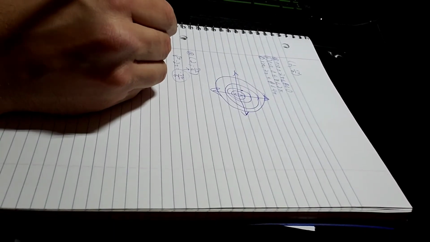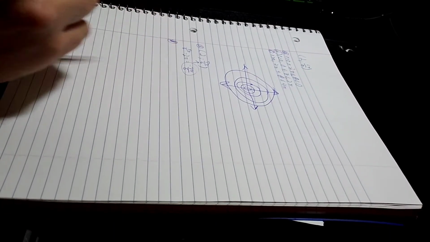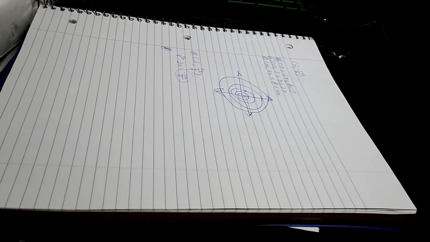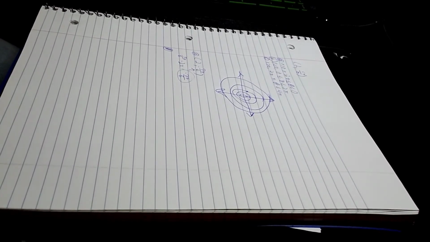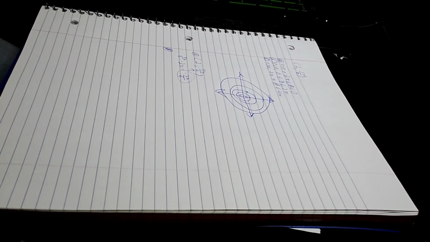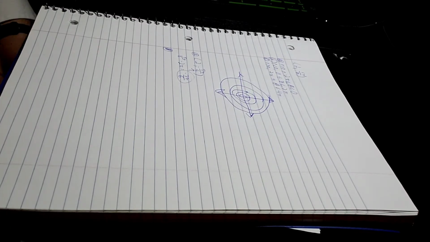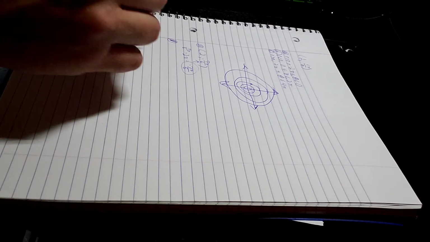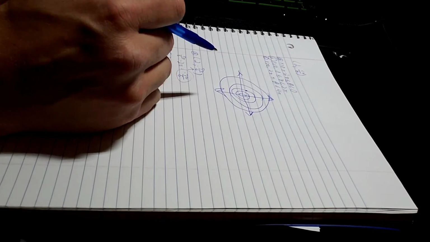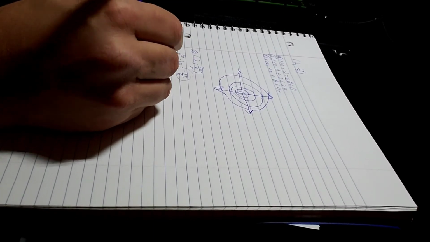So for B, where r is less than 0, and 0 is less than or equal to θ, which is less than 2π. For that one, since r is less than 0 and the absolute value of r is 2, the first coordinate is going to be negative 2. So we know that. Now, what about the second one?